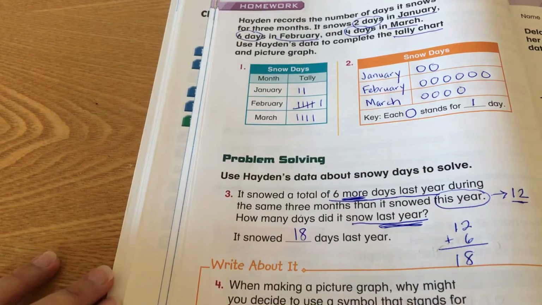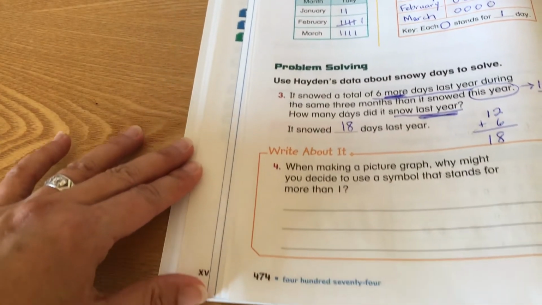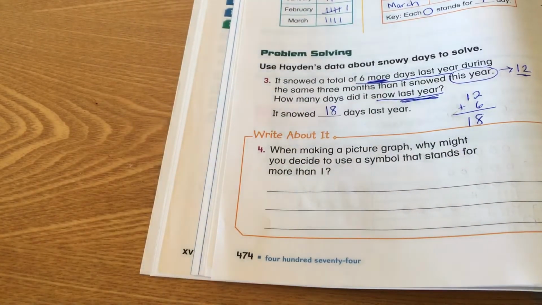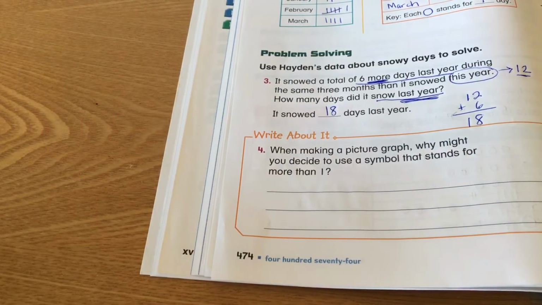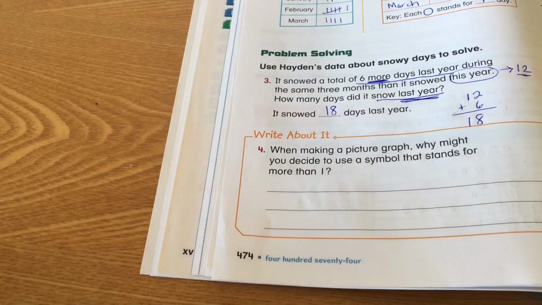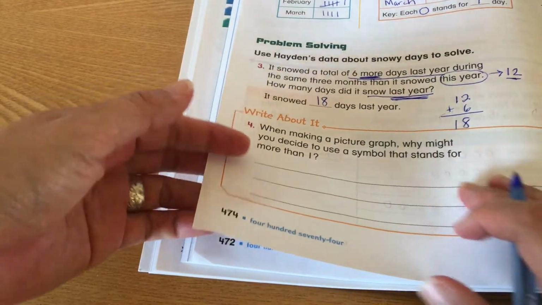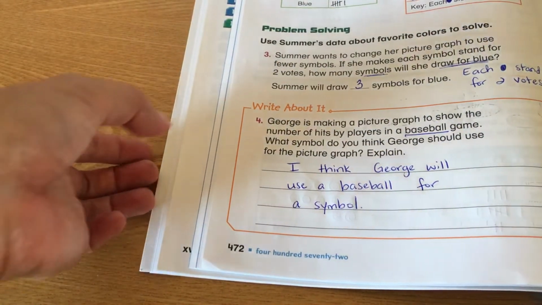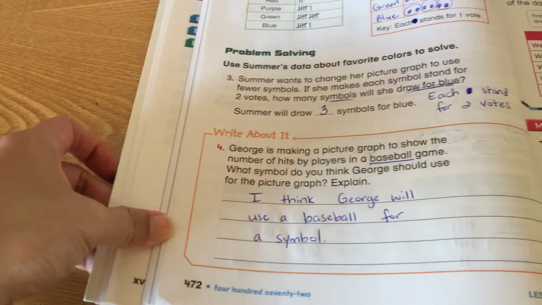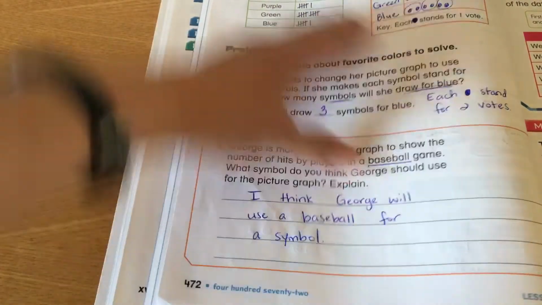Good job. Let's do number 4. Number 4 says, when making a picture graph, why might you decide to use a symbol that stands for more than 1? What are they talking about? Do you remember if we turn the page backward one?